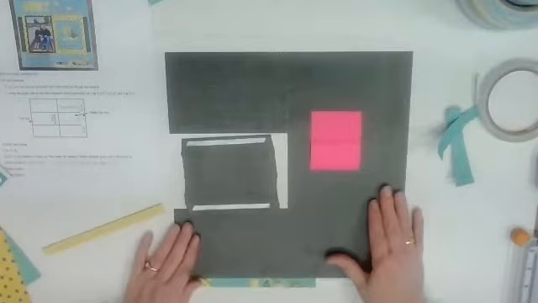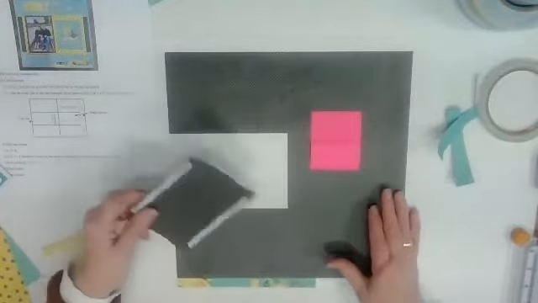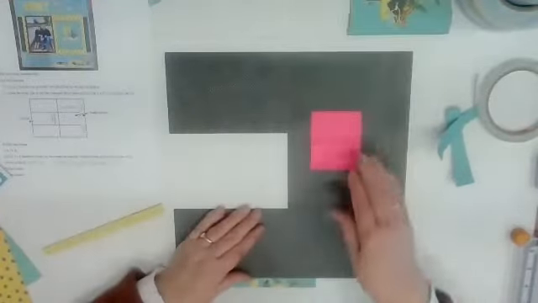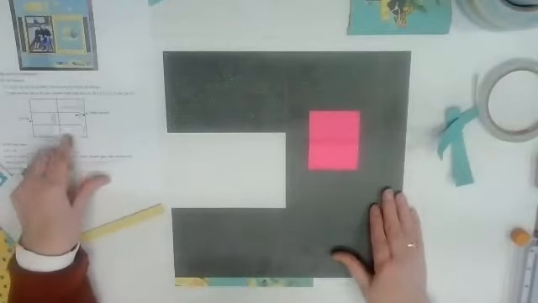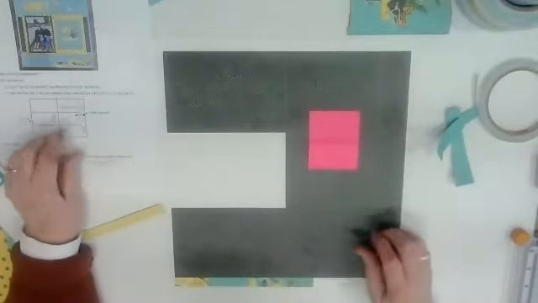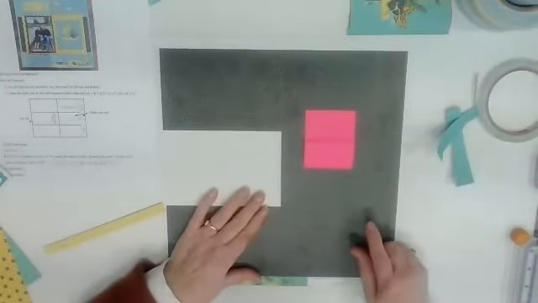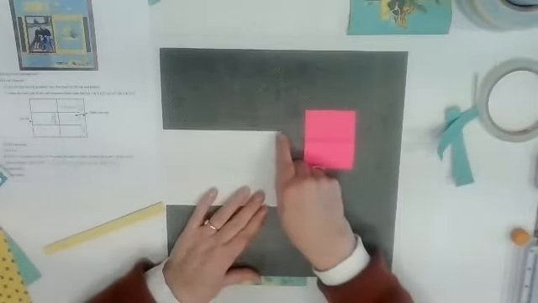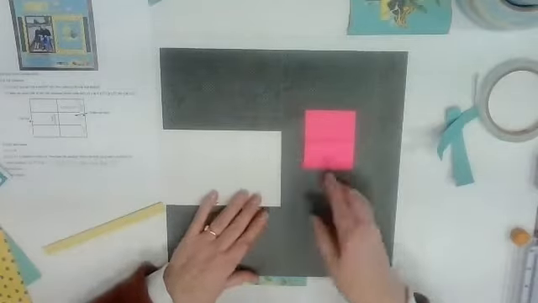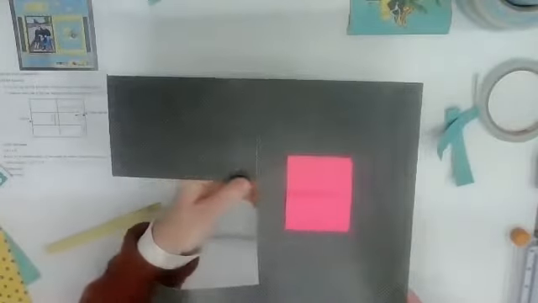Okay, so by now you've got this little piece cut out. So set that aside. And now when you look at the instructions, it's a little bit confusing, but what you want to do is make your cuts. Can you see on the paper, you can see my pencil marks. I put them in there. Let's see if I hold it up, if you can see that. Can you see the pencil marks in there? You see it right there.